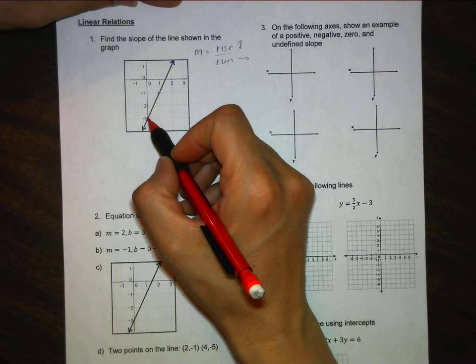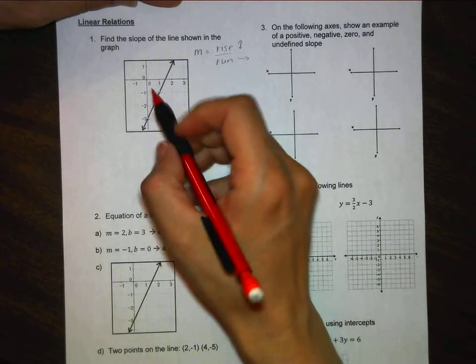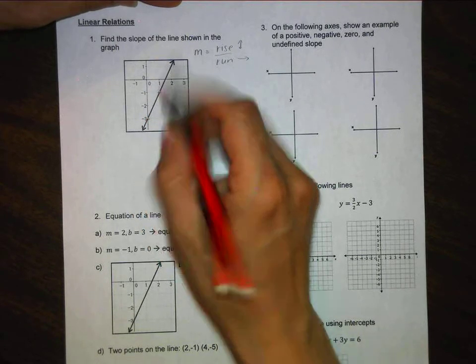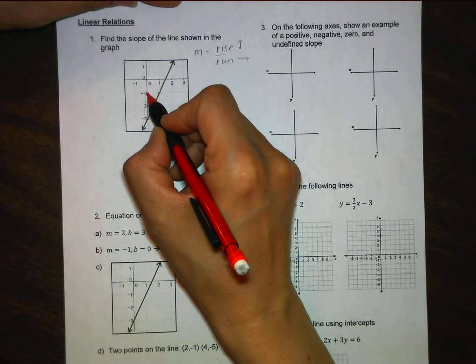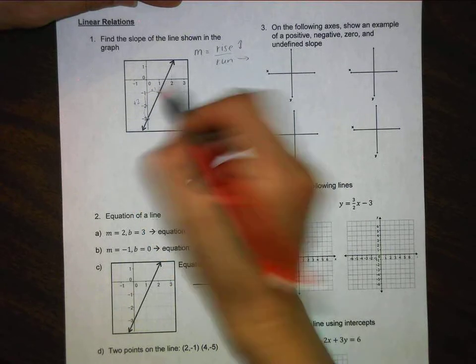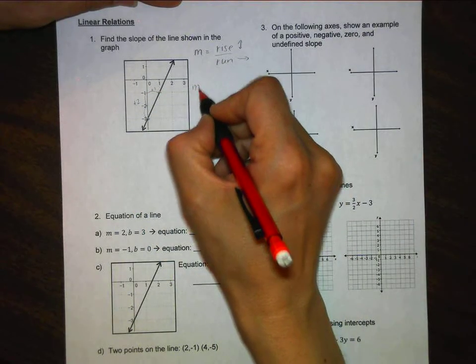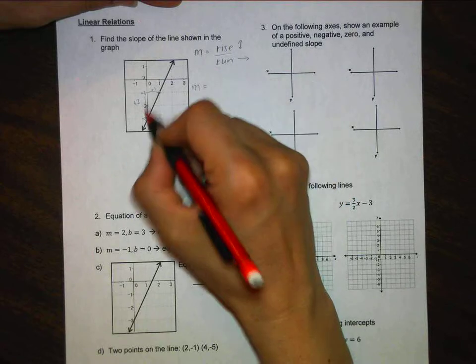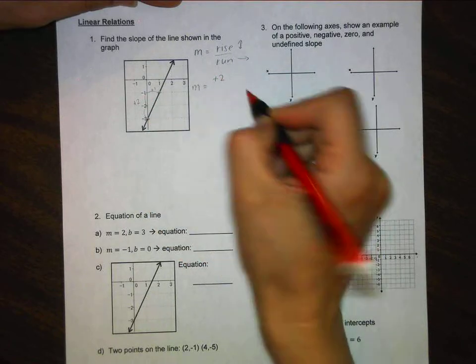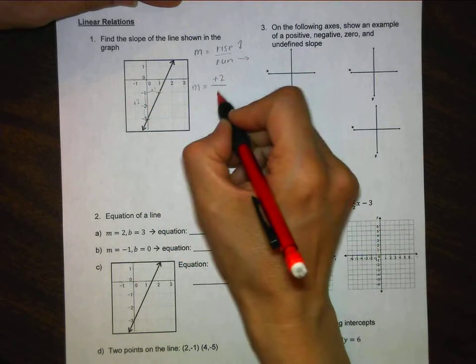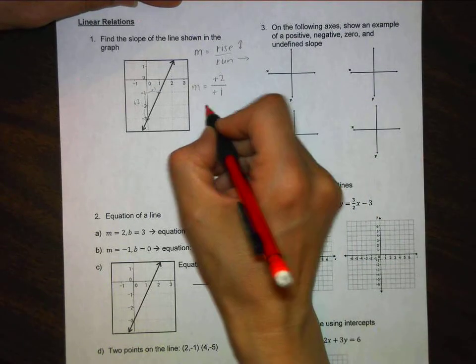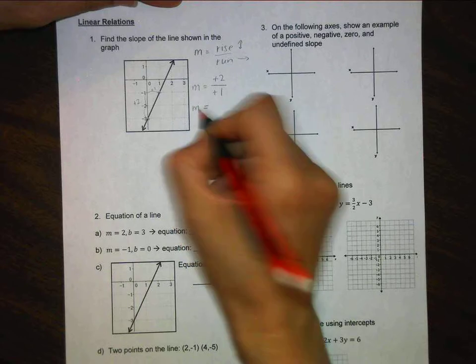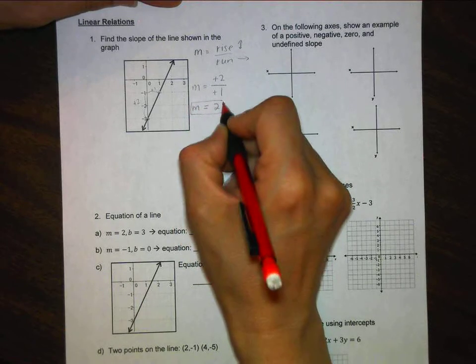So I want to get from one point to the other point, but only by going vertically and then horizontally. Here I'm going to go up 2, so that's plus 2, and then over to the right 1, plus 1. So that means my rise going up is 2, and the run is positive 1. Now you could leave it like that, but that wouldn't be in lowest terms. It just is m is equal to 2.